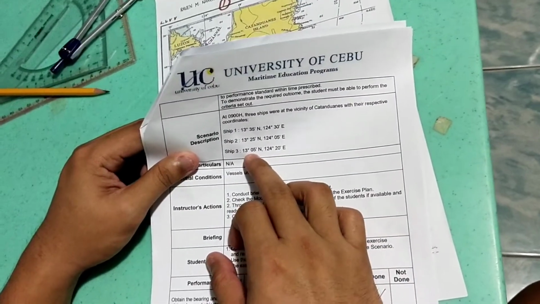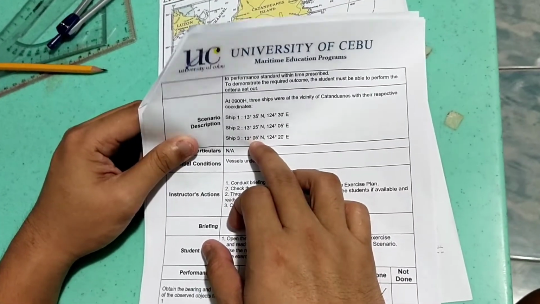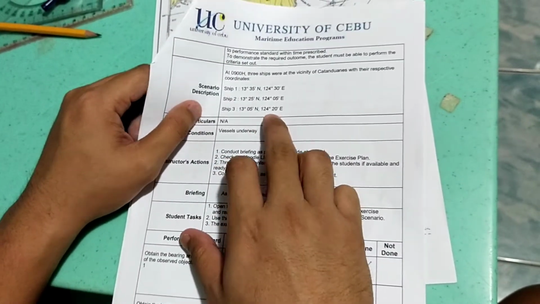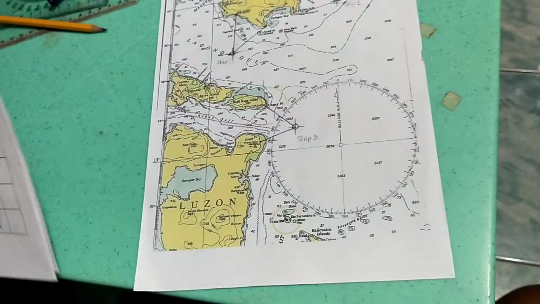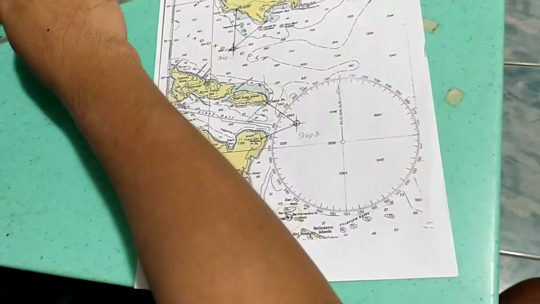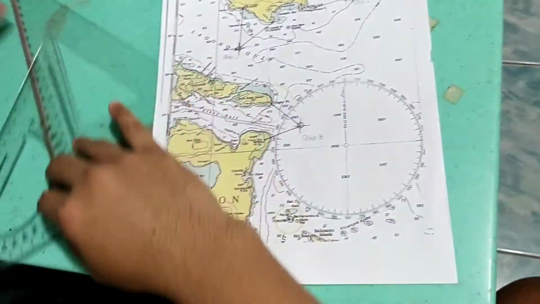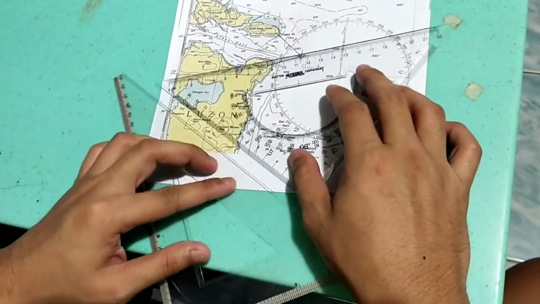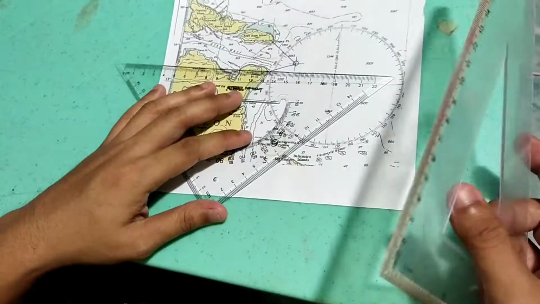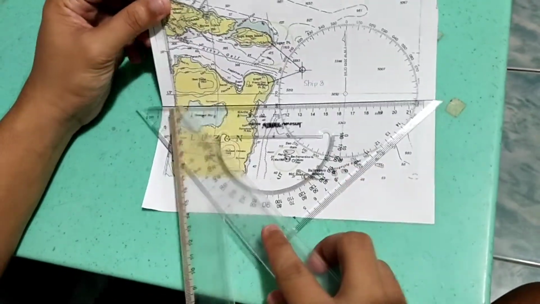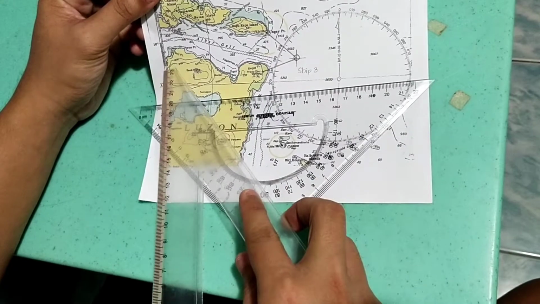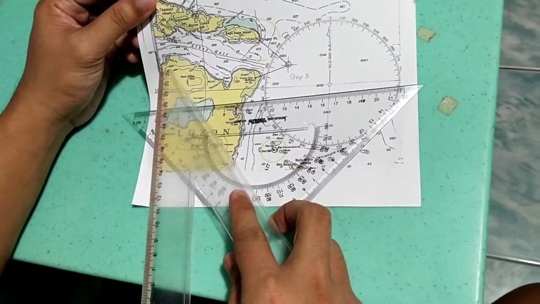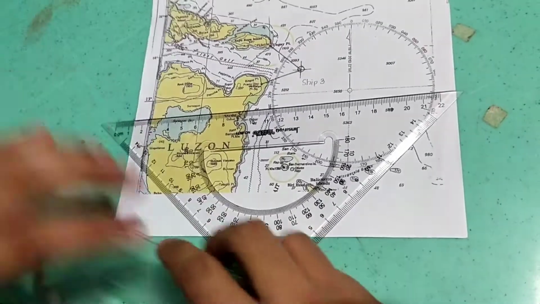So we have to proceed to our ship 3: 05 minutes north, 124 degrees 20 minutes east. We have to get its latitude and longitude. So 5 minutes, here it is, 10 minus 5 equals 5, here.